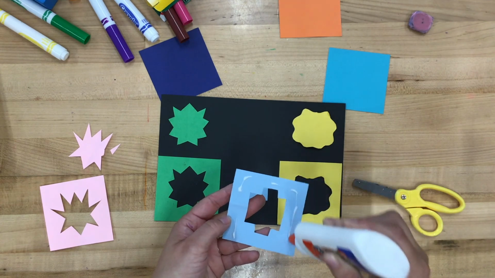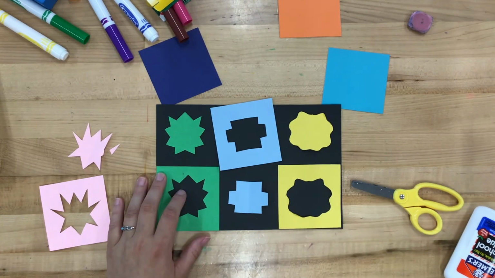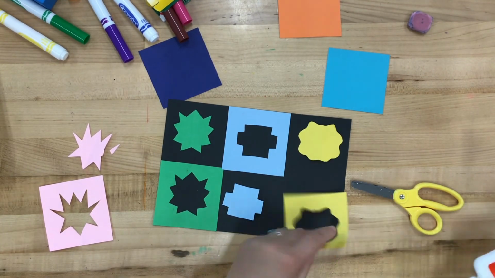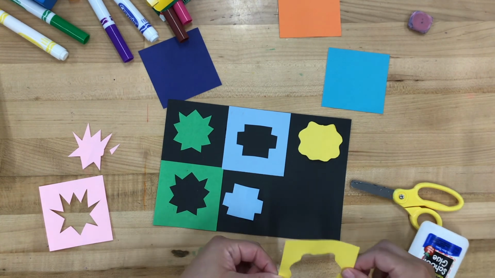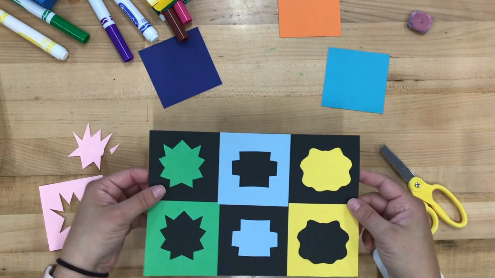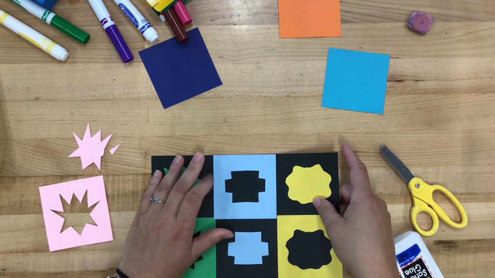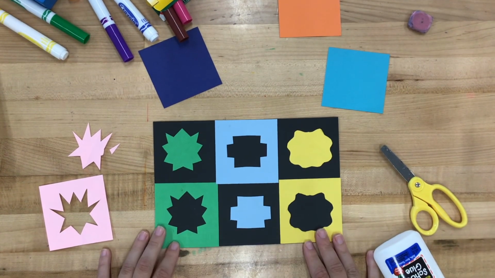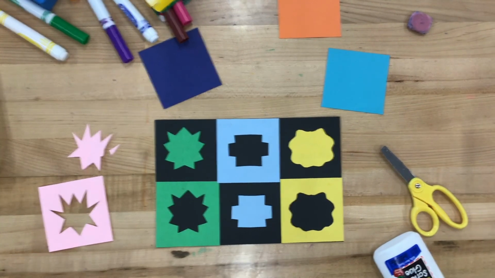And you're going to glue all of those shapes down. Once you have everything glued down, you have created your positive and negative space. Your shape becomes your positive space, and the black around it becomes the negative space.